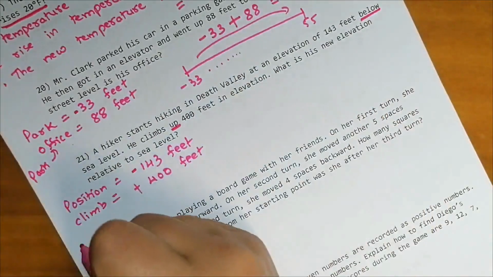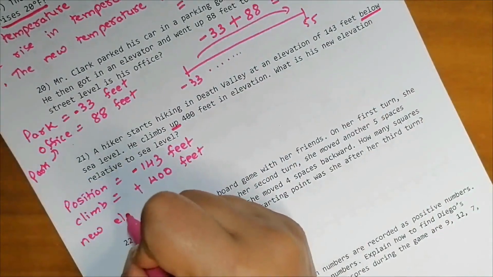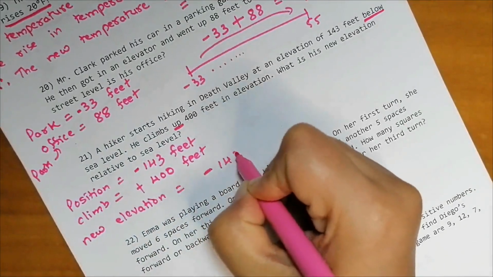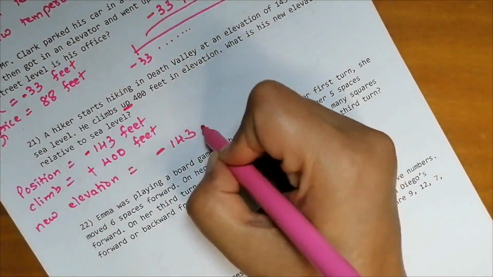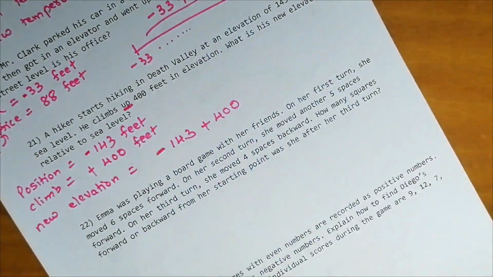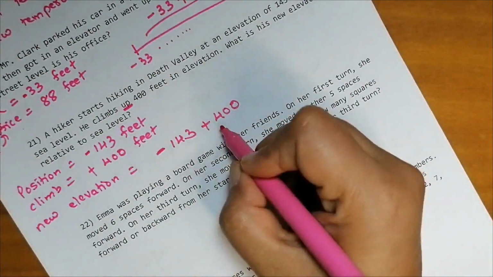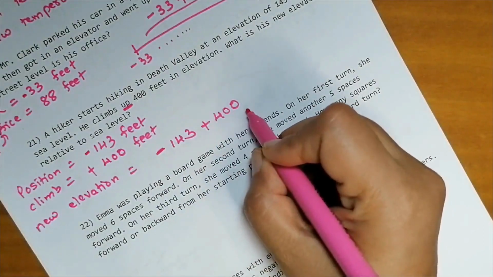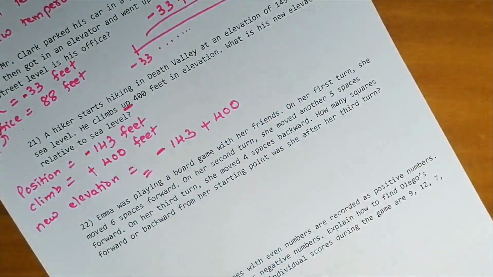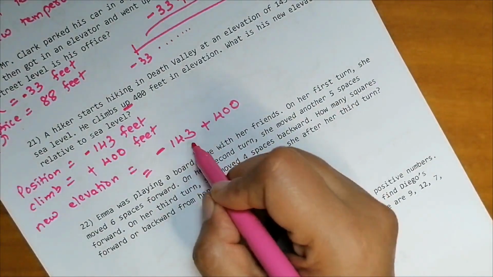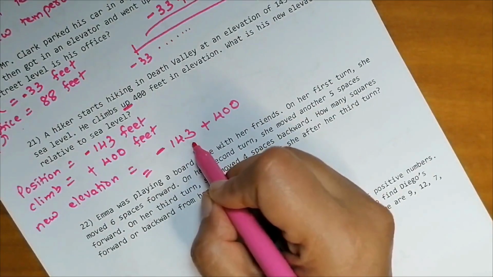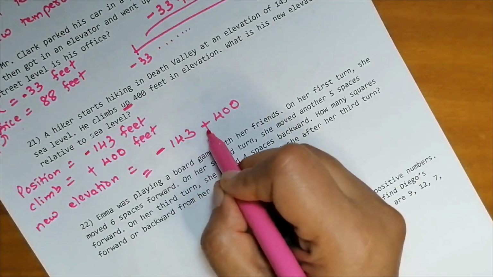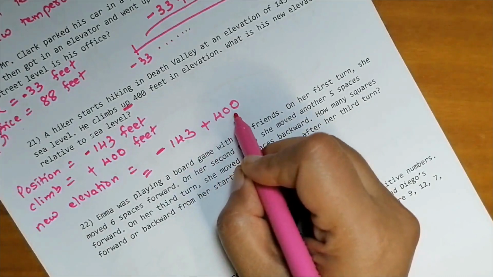What is his new elevation relative to sea level? His new elevation will be where he started first, and then he went high this much, so you are adding it up. So minus 143 plus 400, which is equal to, so this is 43, 43 plus 7 gives us 50, so that becomes 150, and 150 plus 250 gives us 400.